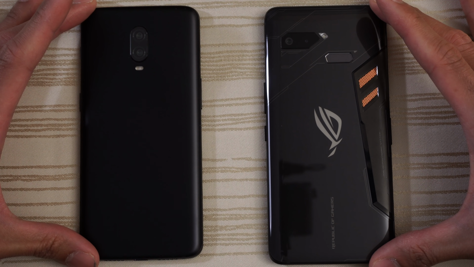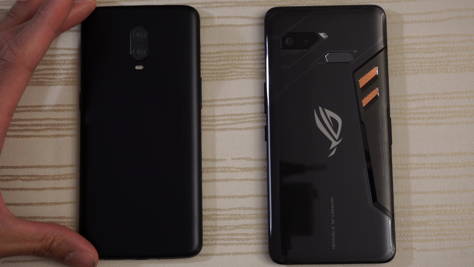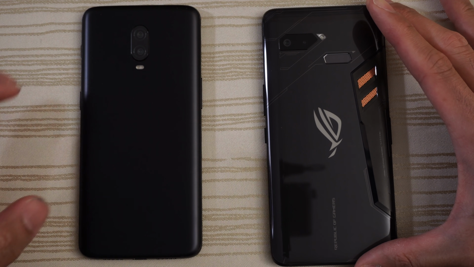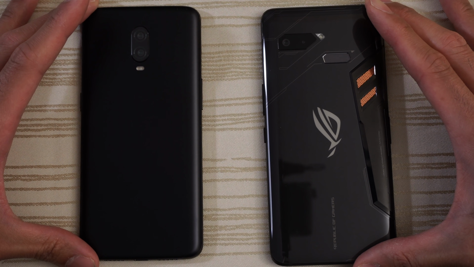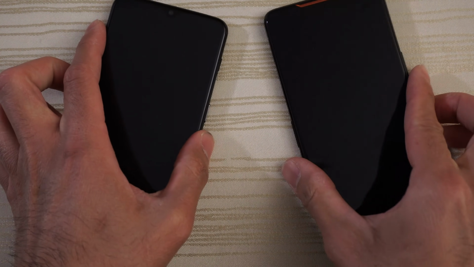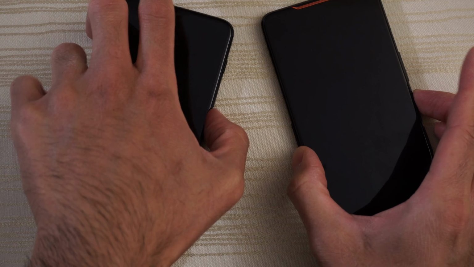This will be a speed test between the OnePlus 6T versus the Asus ROG Phone. Now they both have the Snapdragon 845 and they both have a whopping 8 gigs of RAM. Turn on both at the same time, see which one has the faster boot up. Let's go!